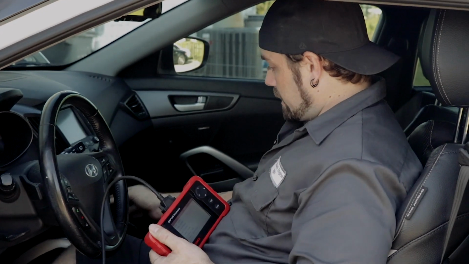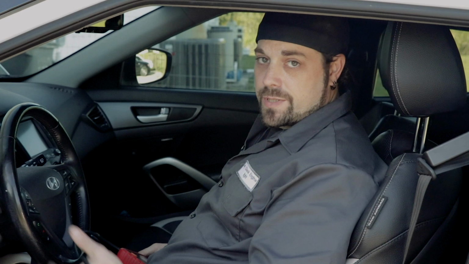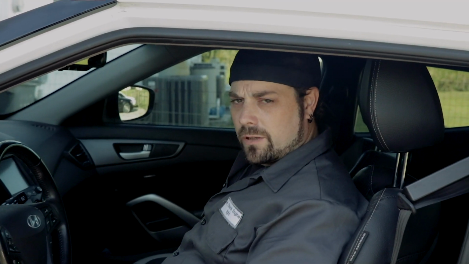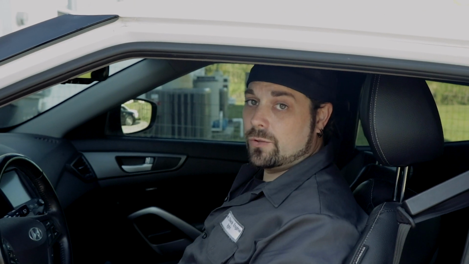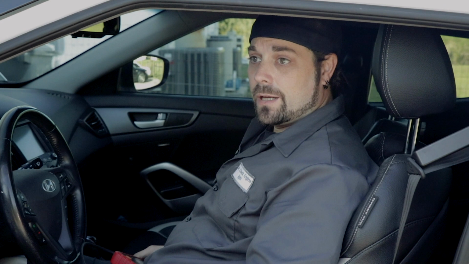So that is pretty much it for what we're going to talk about for the check engine light. You can see how this can relate to you in your everyday life, and a little bit more about what it is, what it's trying to tell you. It's not quite as scary as it was always made out to be.